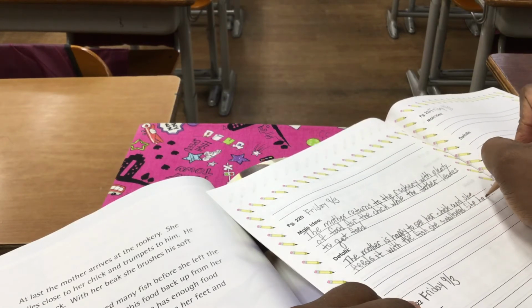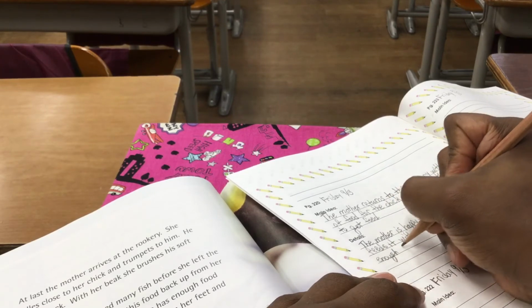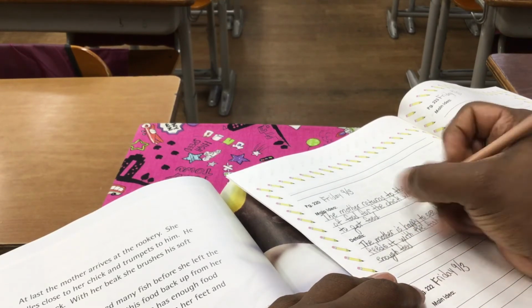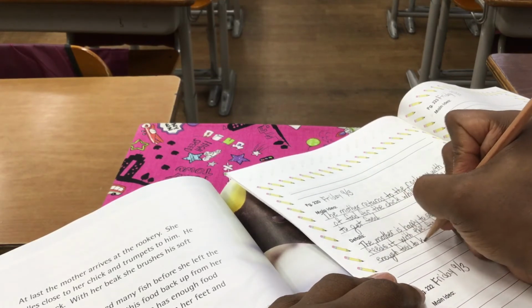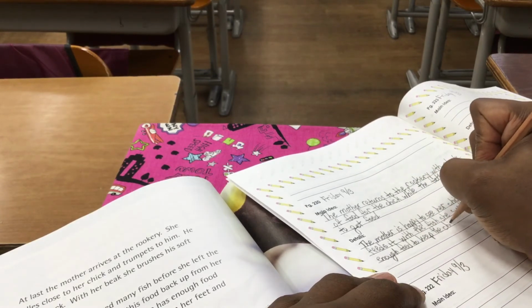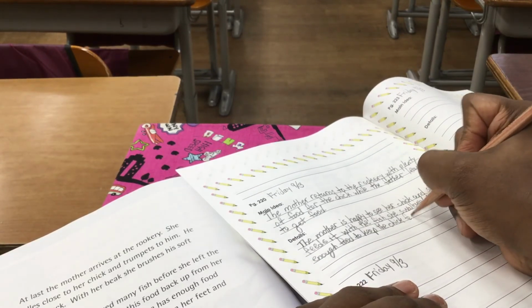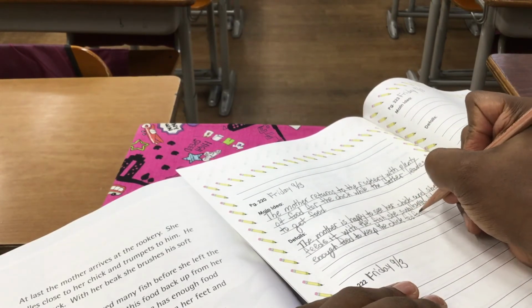She has enough food to keep the chick fed for weeks.